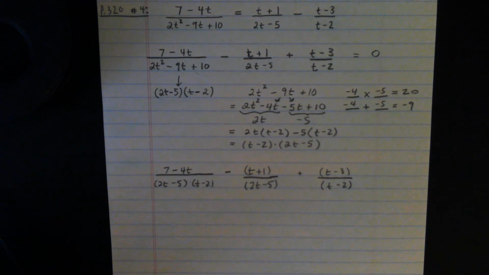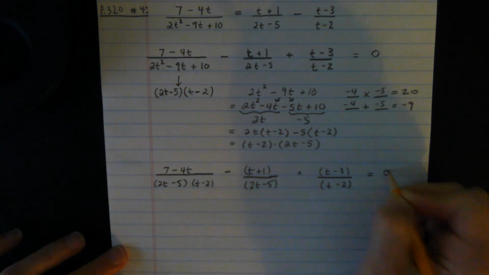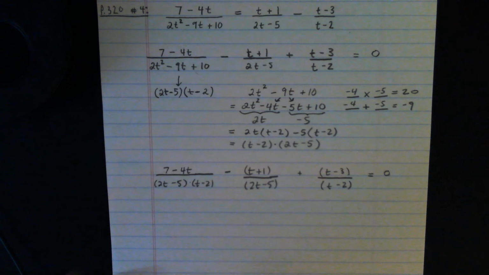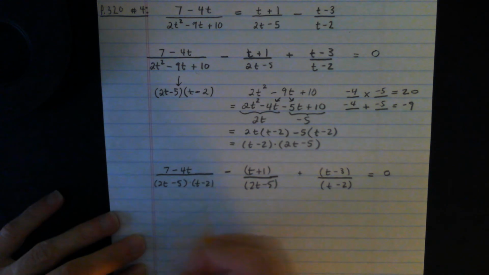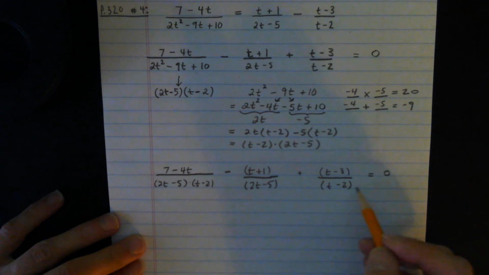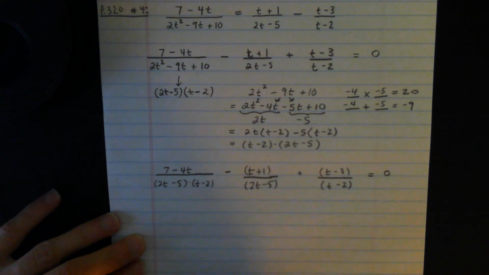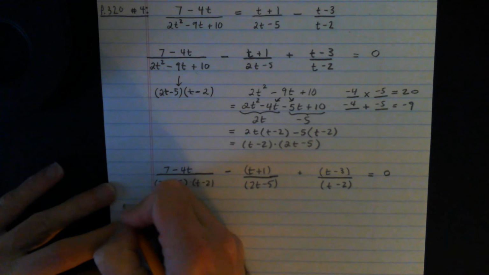Okay, now we need to build our common denominators. We're just at the adding rational expressions point here. At this point, you can see the LCD is 2t minus 5 times t minus 2. And therefore, I should multiply the top and bottom of that by t minus 2 and the top and bottom of that by 2t minus 5. And all together, I'm going to streamline the steps here.